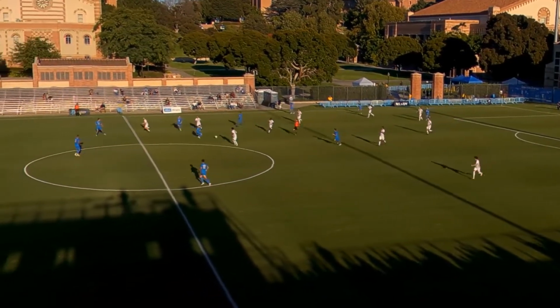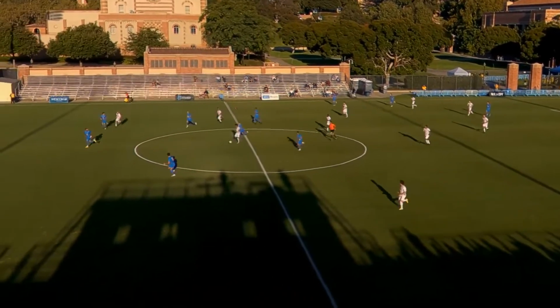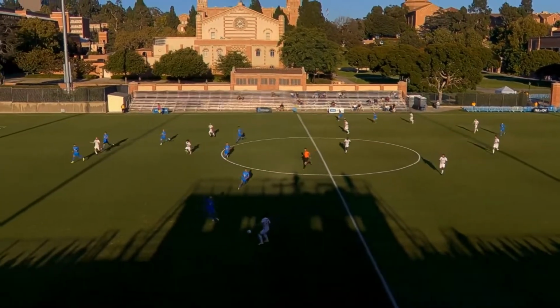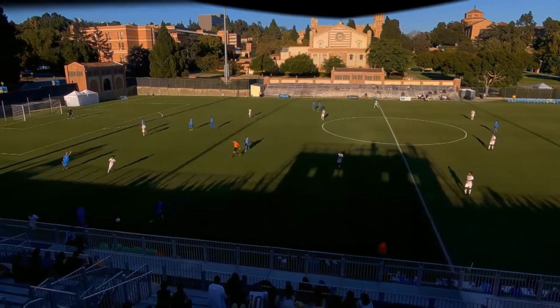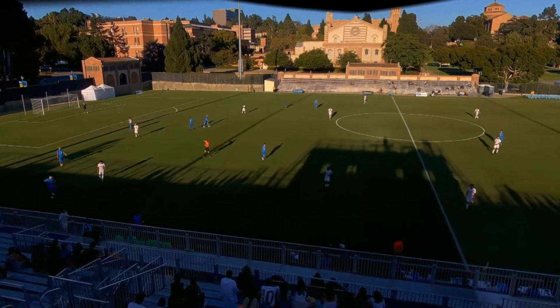Birch trying to switch field, but he's cut off. And here comes Virginia Tech. And it's Flores through the center circle, laying it out to the left for McDowell, the left outside back. It's tackled by Judy, forcing a throw in.